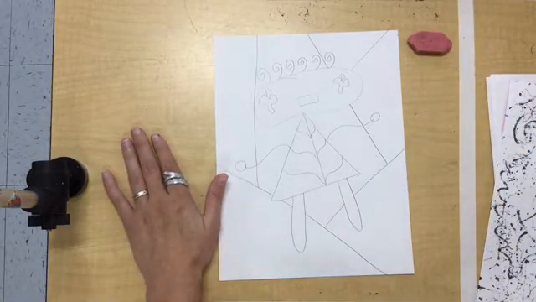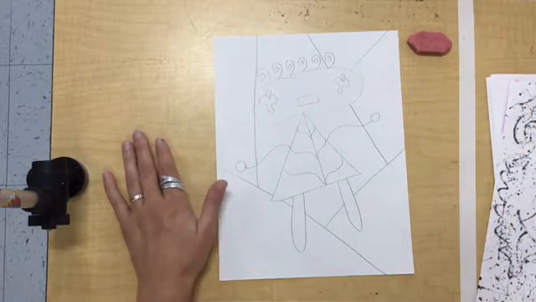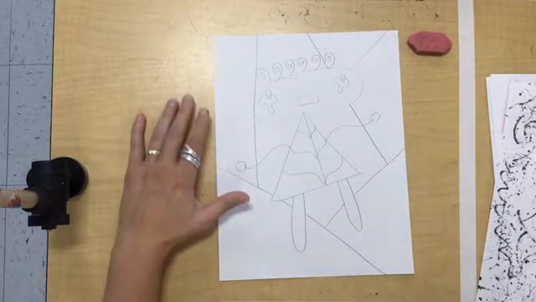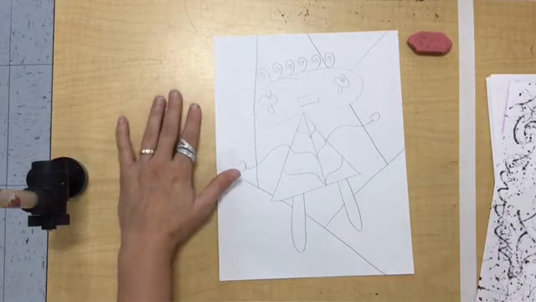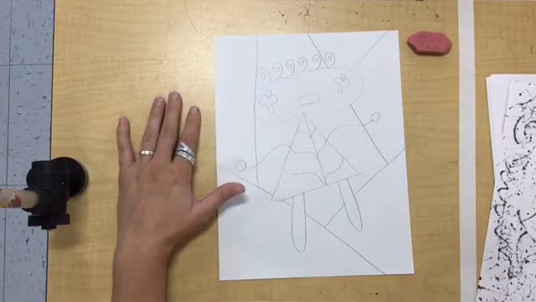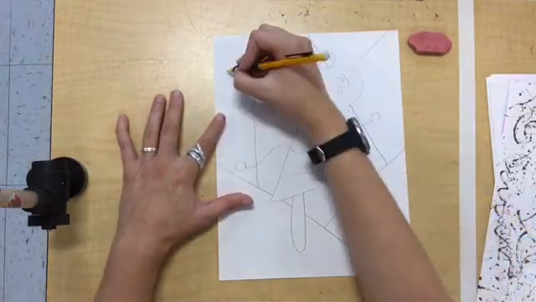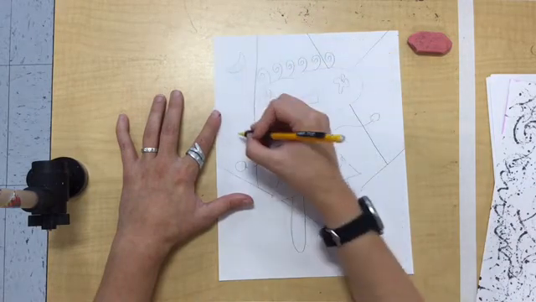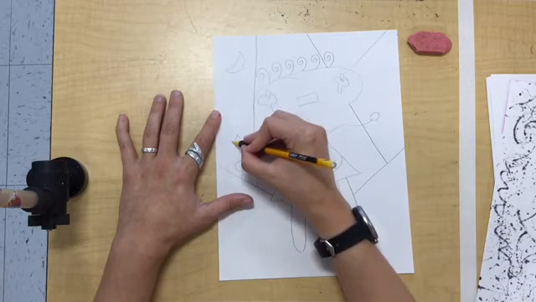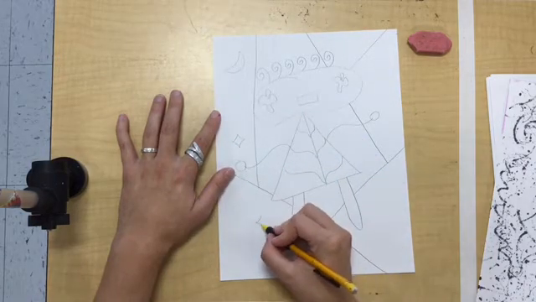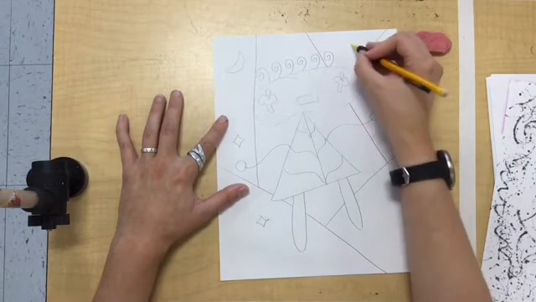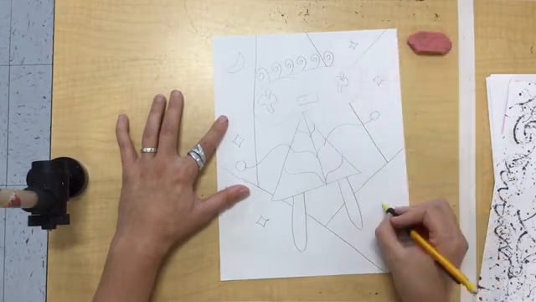Another thing that our artist likes to do in his artwork is, even when he's gone abstract with these shapes in the background, he likes to include a sun or a moon to indicate whether it's day or night. So you can do that as well. I think I'm gonna go with a crescent moon, and maybe I include some star shapes surrounding my fun little creature here.